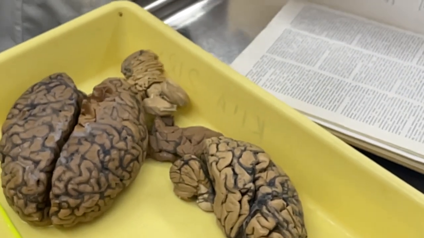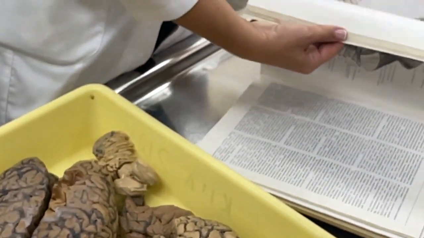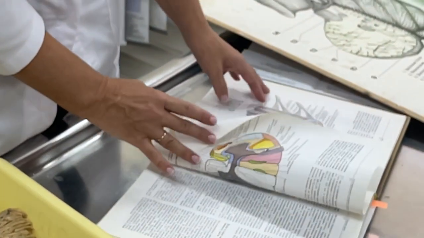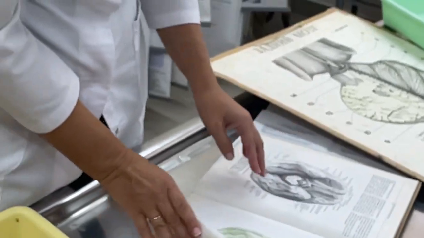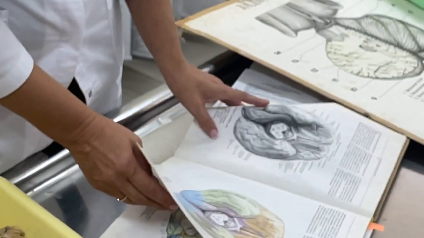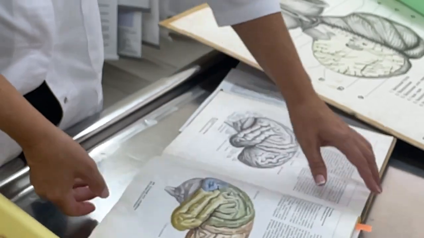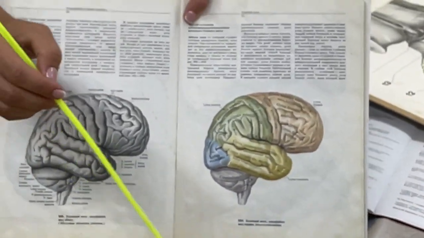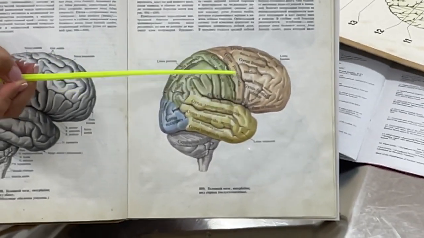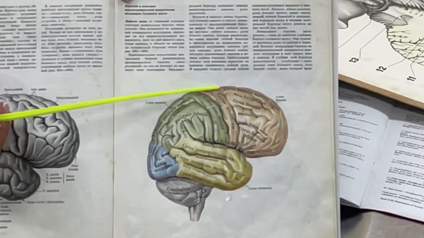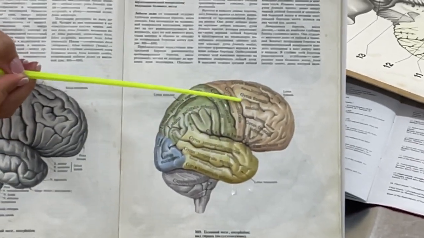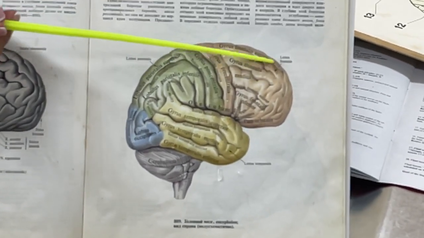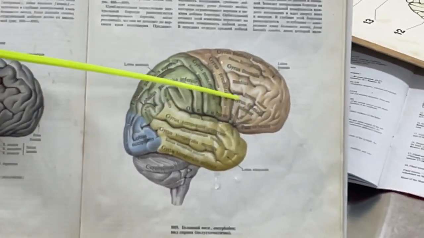To make it less difficult, we have the picture from the Atlas book, and you are welcome to use it for your copies to draw the same structures as is demonstrated on this superior lateral surface, and what we are talking about. So we have the central sulcus, in front the precentral one, to divide the precentral gyrus, and then the superior and inferior frontal grooves to divide it into the superior, medial, and inferior frontal gyri.